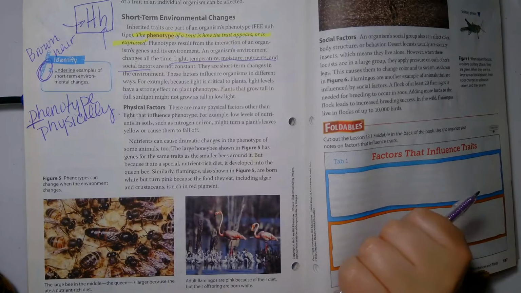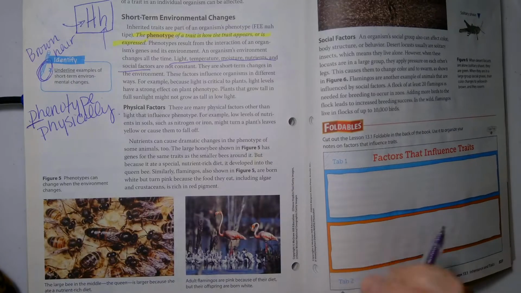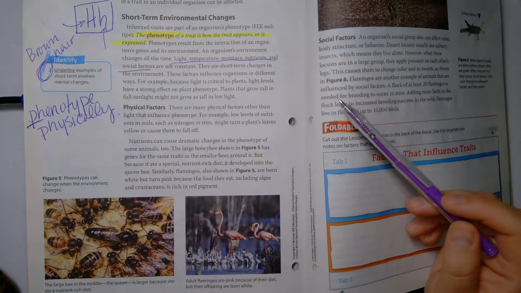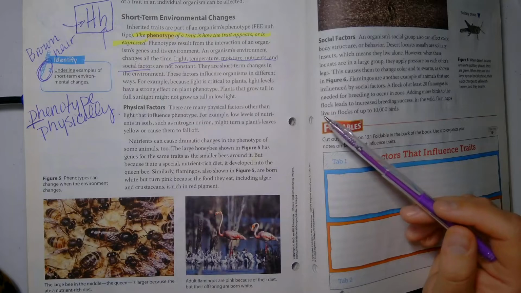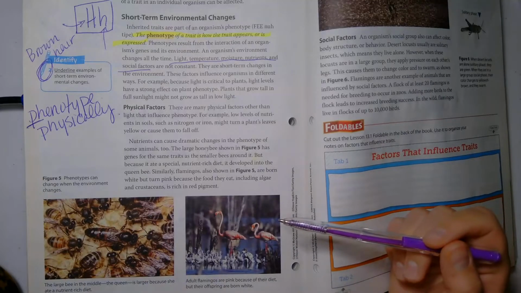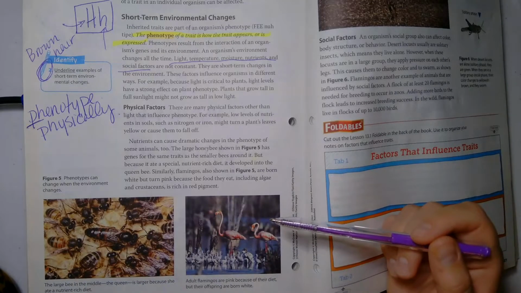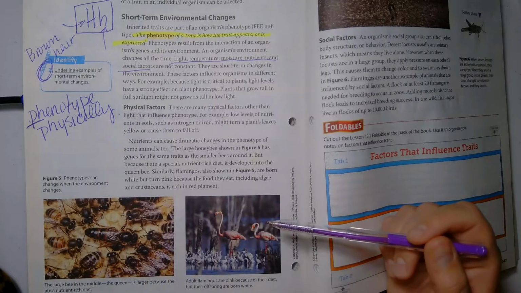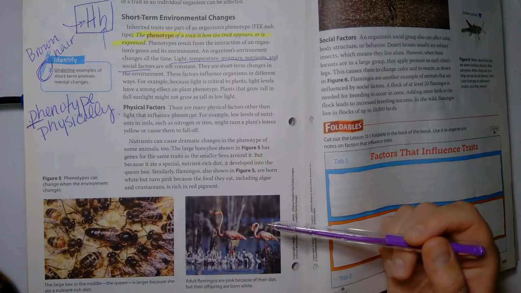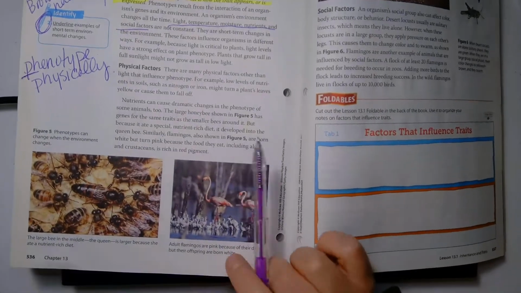I didn't know that. Nutrients can cause dramatic changes in the phenotype of some animals too. The large honeybee shown in figure 5 has genes for the same traits as the smaller bees around it, but because it ate a special nutrient-rich diet, it developed into the queen bee. Interesting. Similarly, flamingos, also shown in figure 5, are born white but turn pink because the food they eat, including algae and crustaceans, is rich in red pigment. I don't know if you've ever heard this, but they tell you don't eat too many carrots because you'll turn orange. That's true.